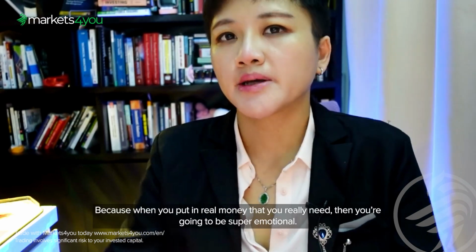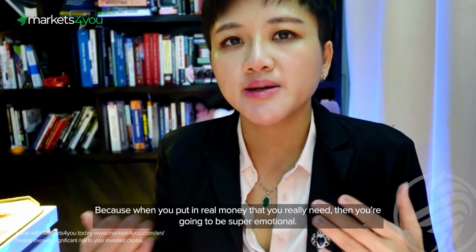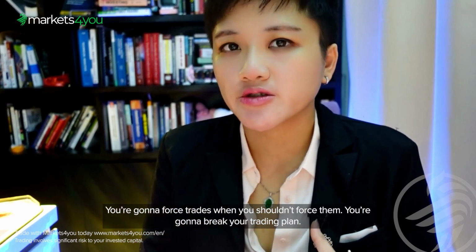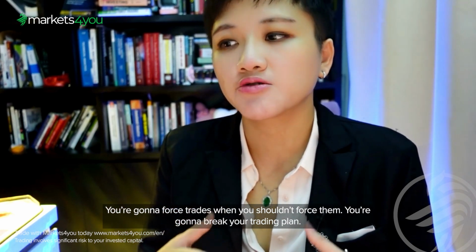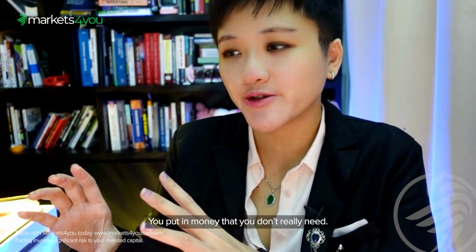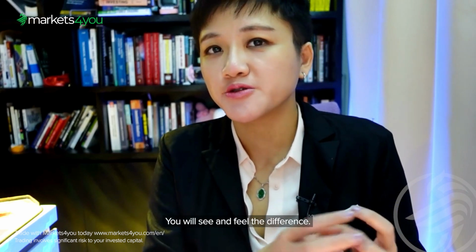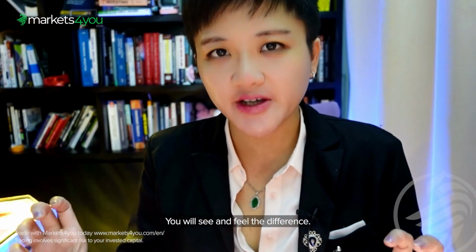Don't trade. Because when you put in real money that you really need, then you're going to be super emotional. You're going to force trades when you shouldn't force them. You're going to break your trading plan. You will see the difference. You put in money that you don't really need, extra cash, versus money you need to pay rent with. You will see and feel the difference.